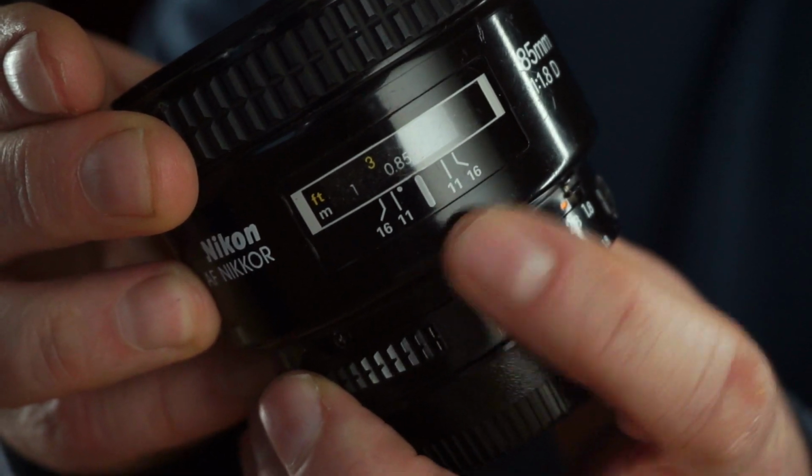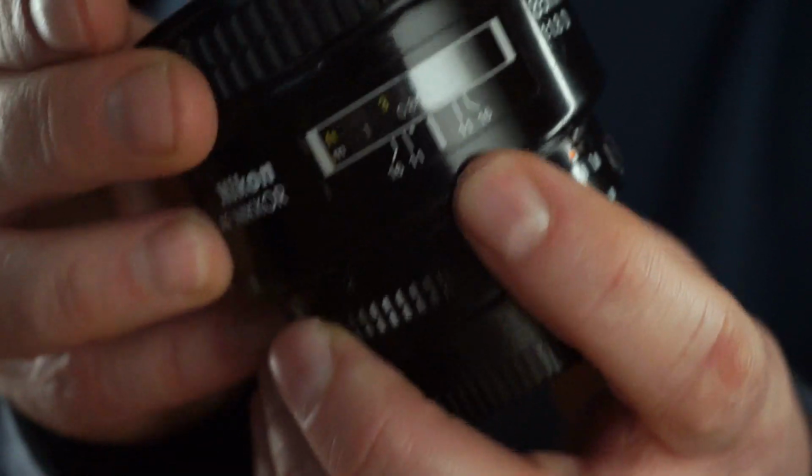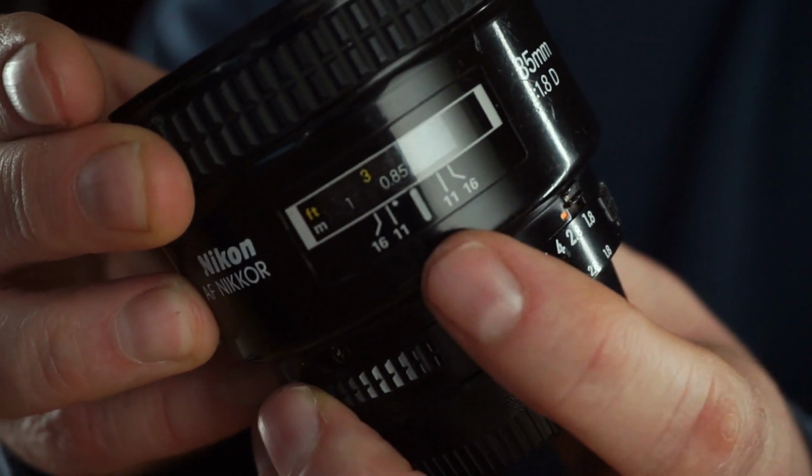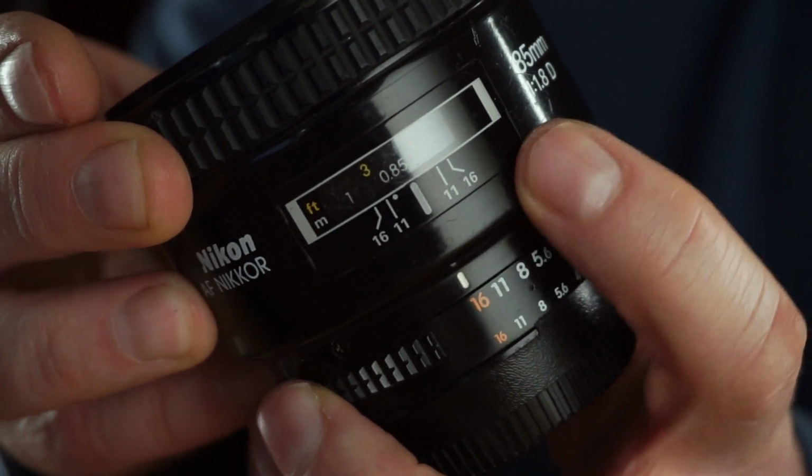Now in this case it's 11 and 16, and this shows the depth of field that those apertures can achieve. To learn more about depth of field, see my aperture video, and I'll put that up in a link up there. But basically depth of field is what appears to be in focus in your picture. So if you use f11, less will be in focus than if you used f16.